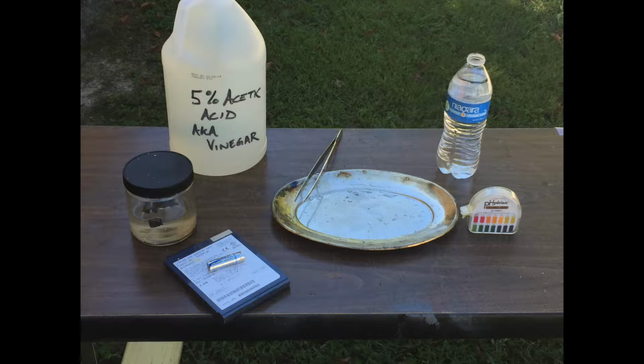The thin cut lithium from batteries will spontaneously ignite when exposed to water. Once the reaction is complete, we will use pH paper to test the residue, and we will neutralize this strong base with vinegar, a weak acid.